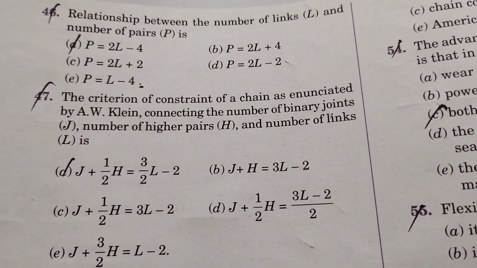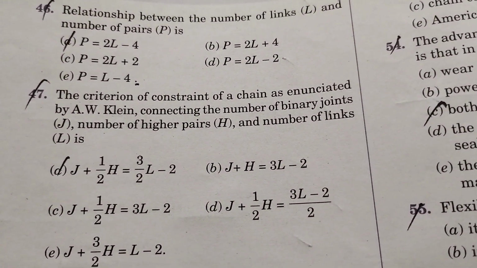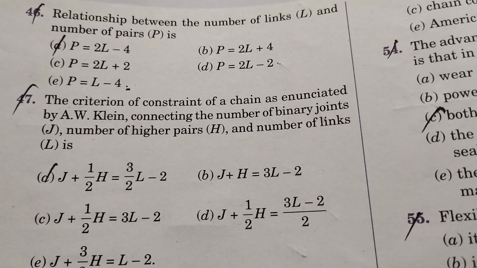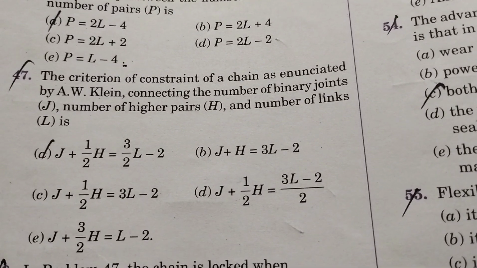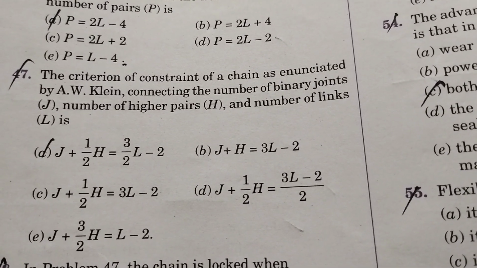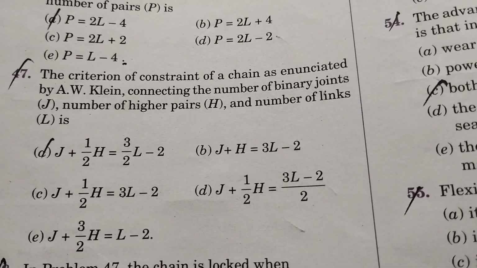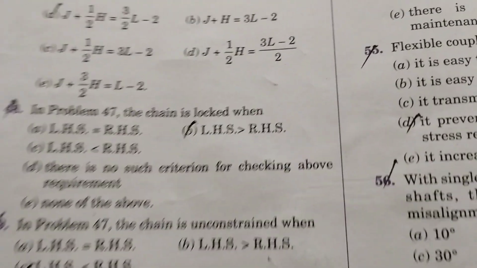The condition for a constrained chain, connecting the number of binary joints, number of higher pairs and the number of links, is J + 1/2 H = 3/2 L - 2.